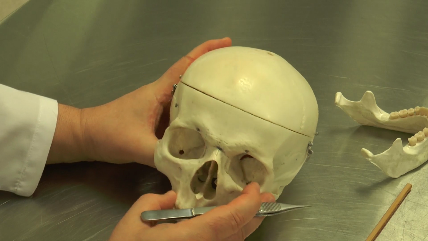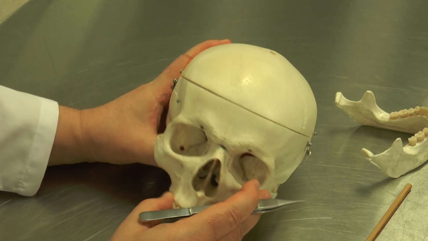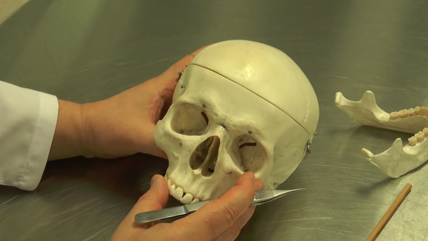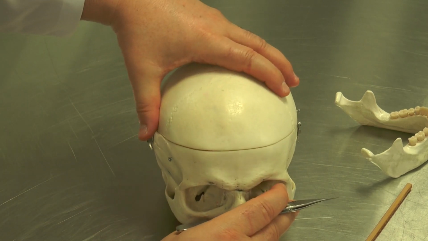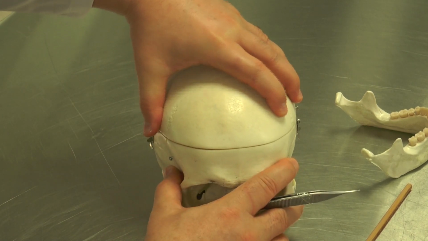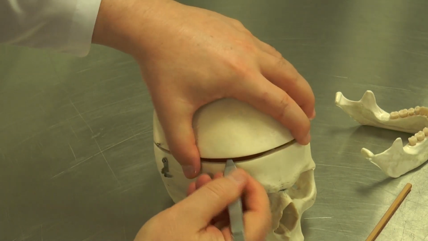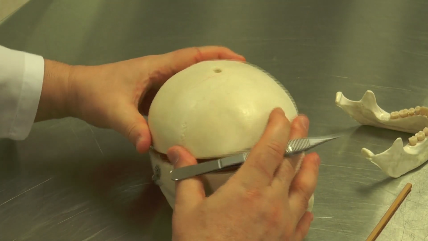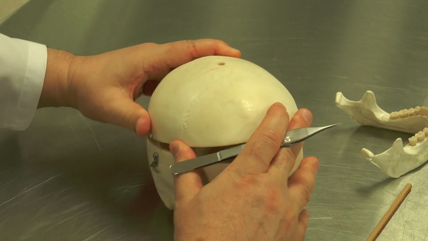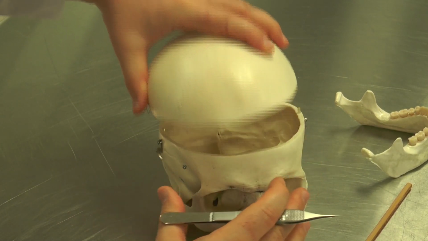So we have the neurocranium and splanchnicranium. Looking at the neurocranium, this is the vault. This is the calvaria, the top cap of the cranium.